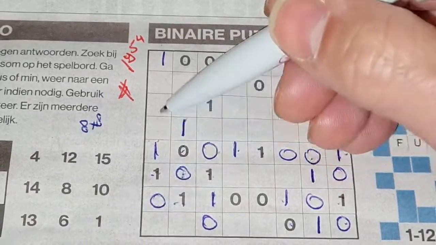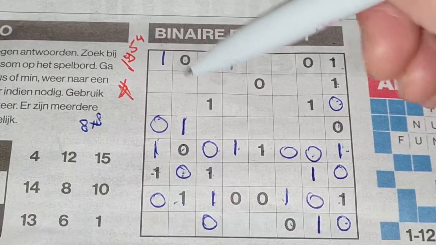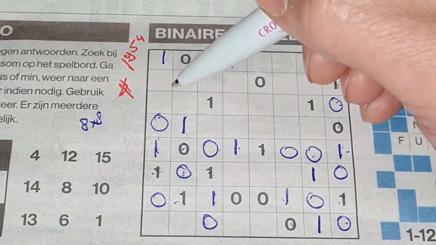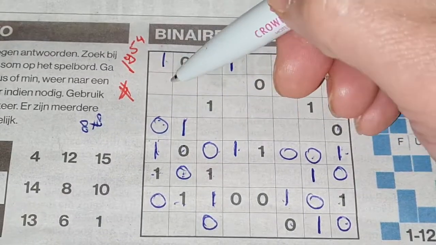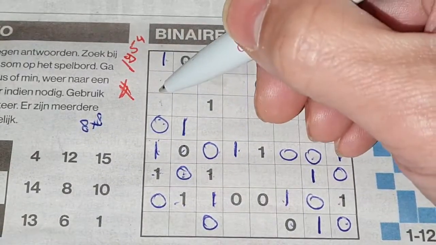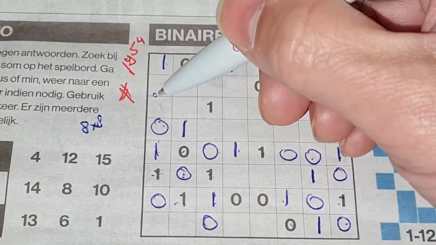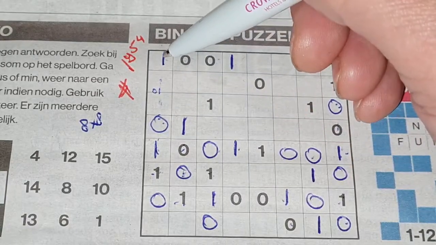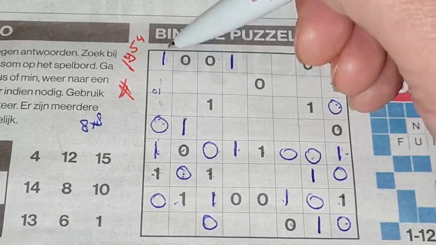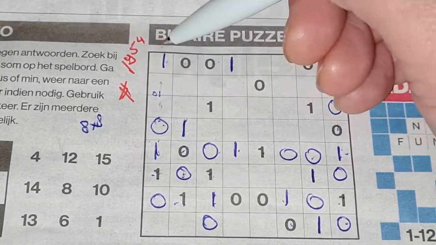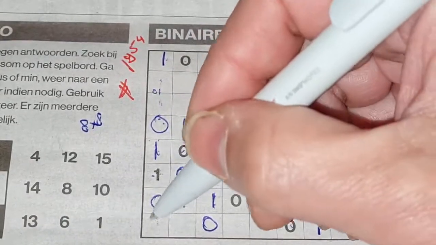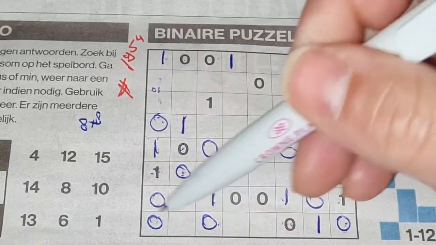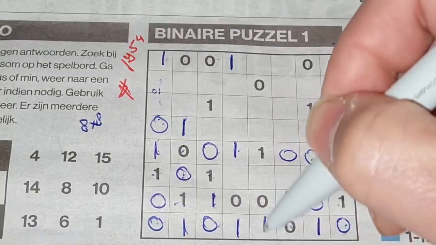Double one, here no, there no. 1 2 3, and I know between an O and a 1 with 2 empty boxes there is always an O and an 1 here. I don't know in which order, but we have 1 2 3 ones, and this is number 4, so this should be an O. Now in the last row we have 4 O's, so the rest are 1's.